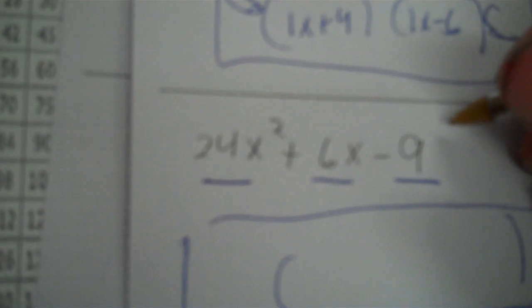Okay, 24x to the second power plus 6x minus 9. So you have 3 terms. Okay, same thing as on the last one. GCF. Then I do my T-chart. So there's no x at the end. There is no negative in this front slot. Now it's just going to be a number then. 24, 6, and 9. So there'll be no negative.